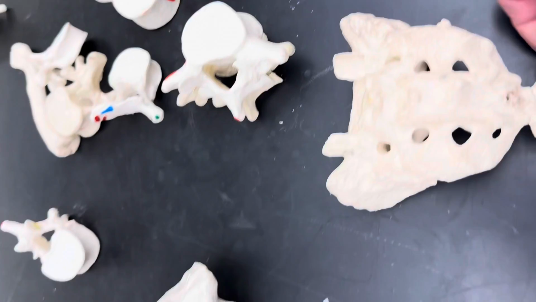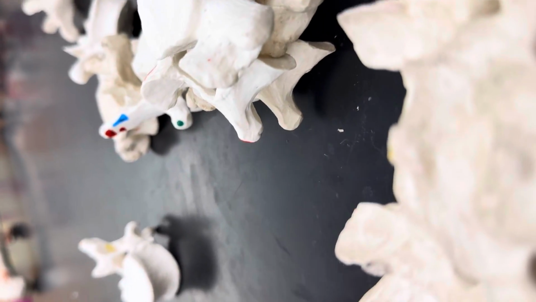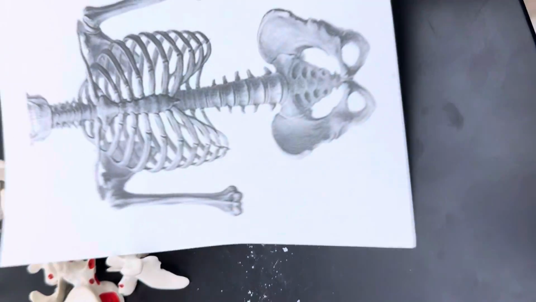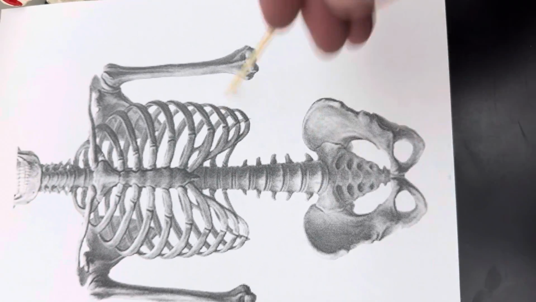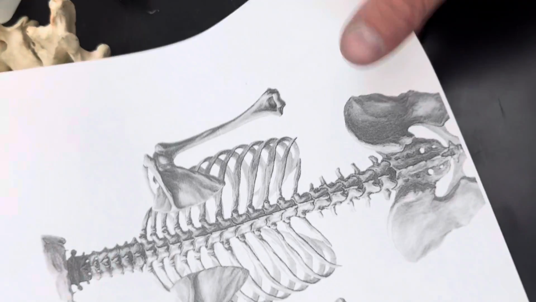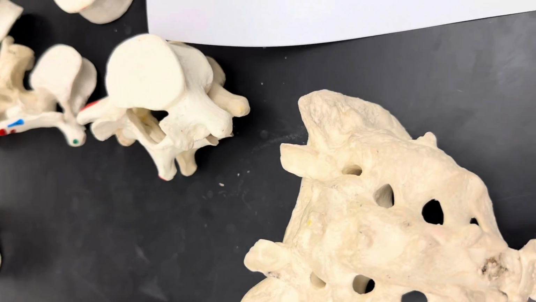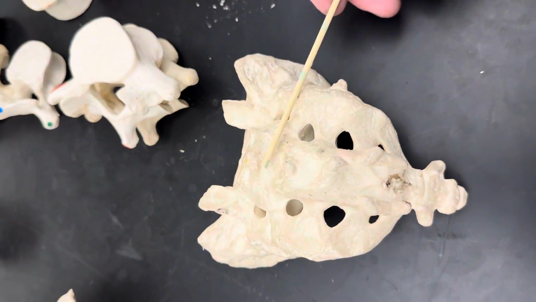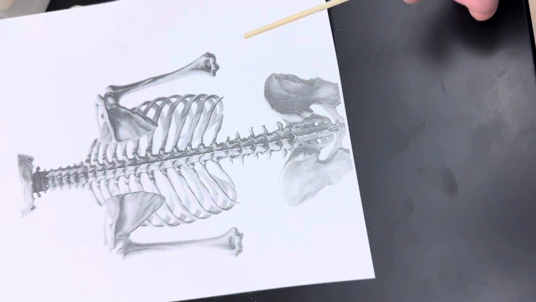Come back over here. And here is the sacrum pulled out. So this is the sacrum, the big triangular bone, and you can see it on your picture. There's the front of the sacrum, the anterior side. And over here is the back of the sacrum, the posterior side. These are actually 5 fused vertebrae that basically make up the tying together of your pelvis.